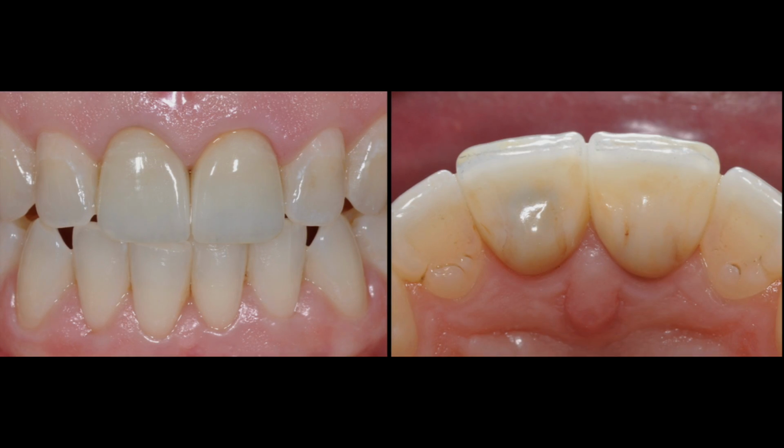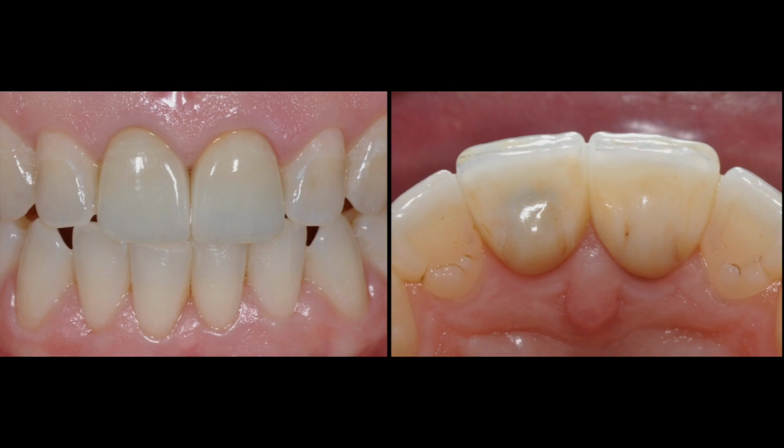Here are the definitive restorations. The translucency is achieved mainly with layering porcelain at the facial and incisal edges, whereas the functional aspect on the palatal aspect of those restorations is made of lithium disilicate, which is a material that is more durable than conventional veneering porcelain.